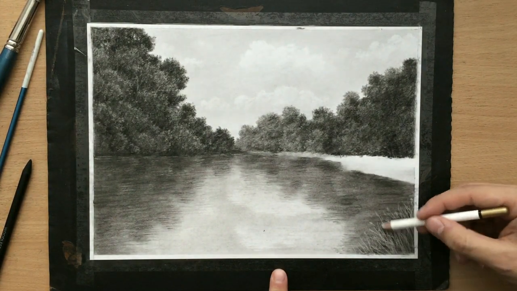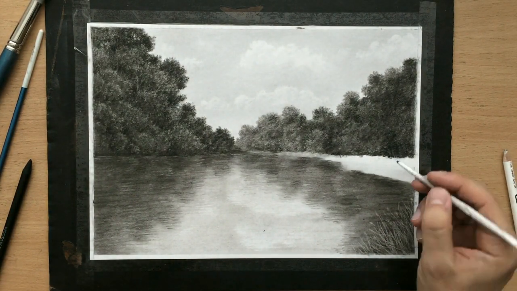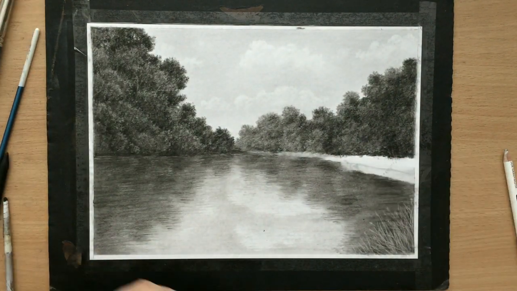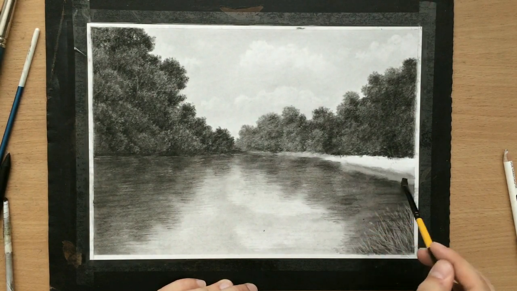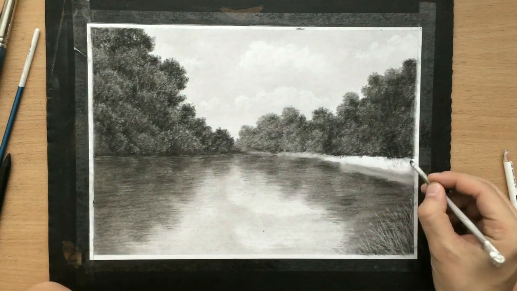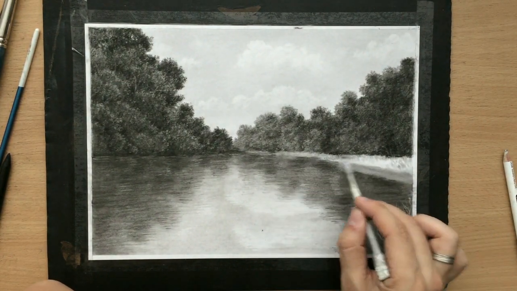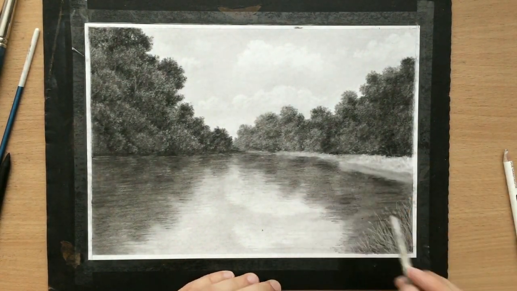And now I'm trying to complete this area here, where I'm just going to add a little bit of low grass in front of these trees, and that too has to have its reflection, so that's going to be this lighter area in the right side of the water.